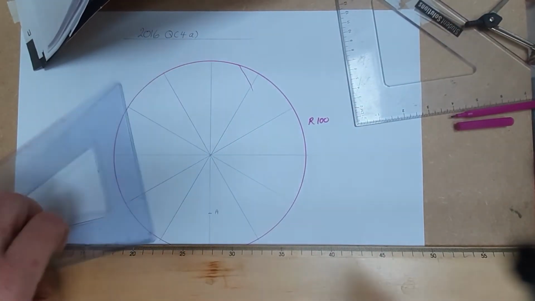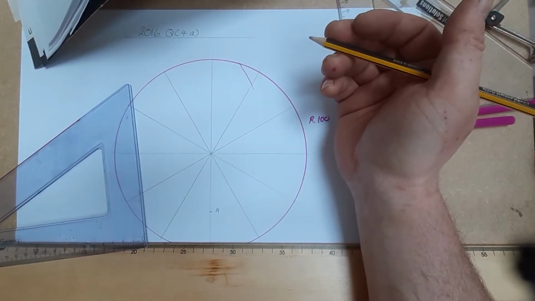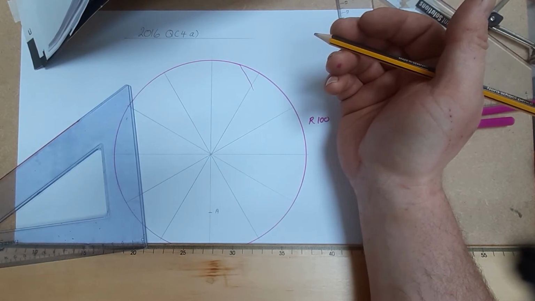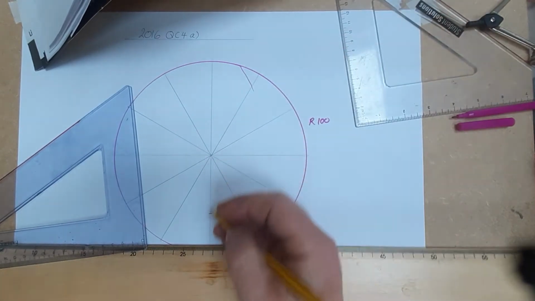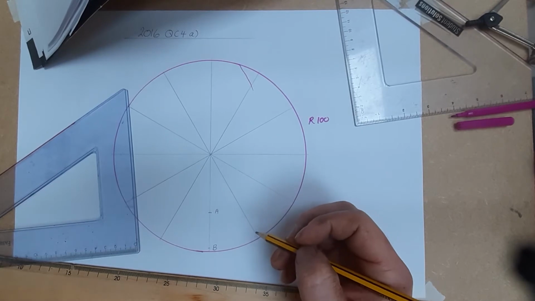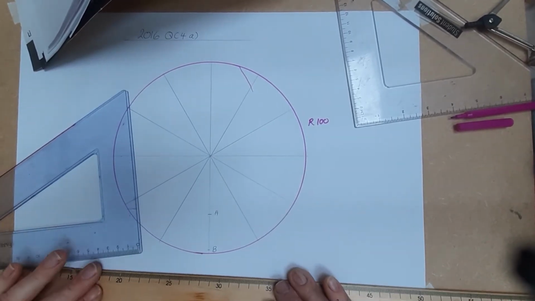Now, in the description, we're asked to draw an Archimedean spiral which moves from A to B in an anti-clockwise revolution. It has an initial radius of 60 and a final radius of 96, which is what A and B are about here. So between A and B, I'm going to do a little bit of line division.